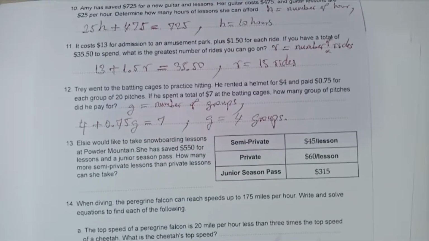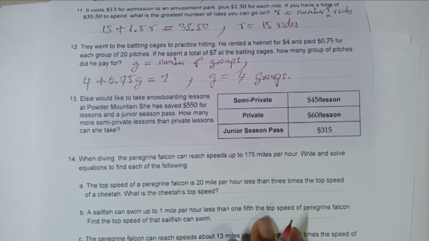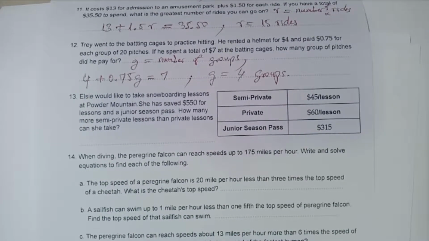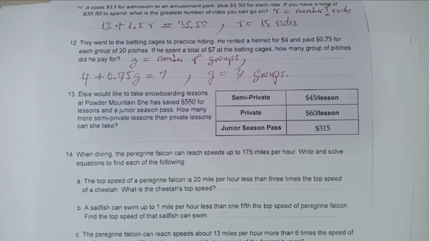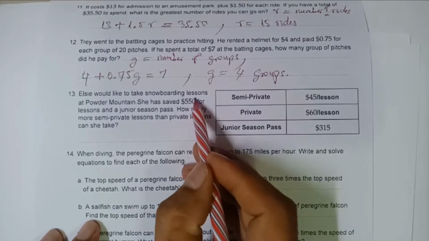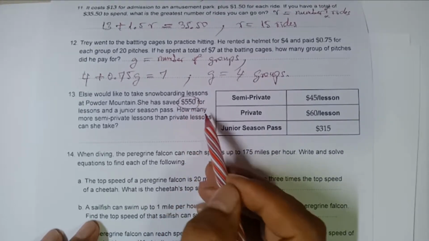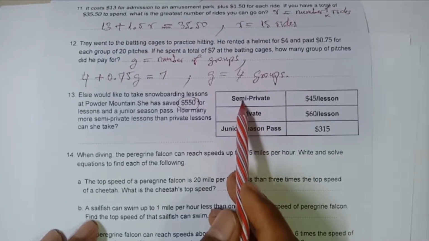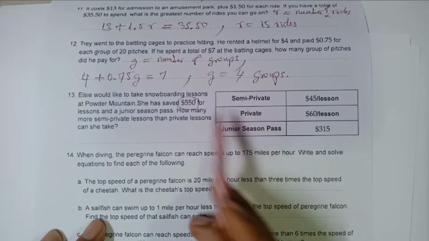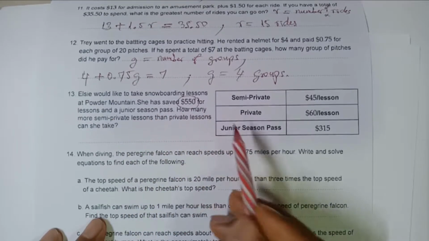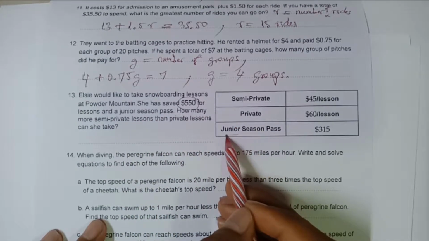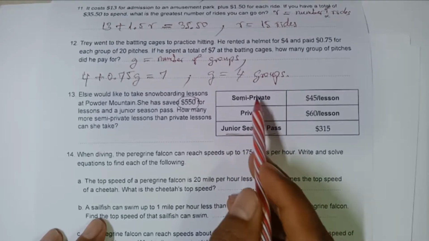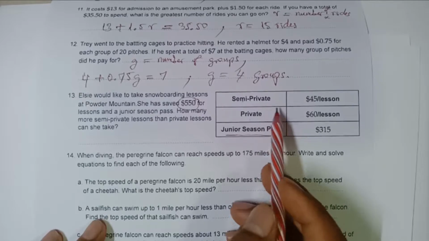Now number 13. Elsie wants to take snowboarding lessons. She has spent $550 for the lessons. She has a semi-private lesson and a private lesson, and a junior season pass. So obviously she might take all of these classes. We don't know how many classes she takes. Let's read the question first.